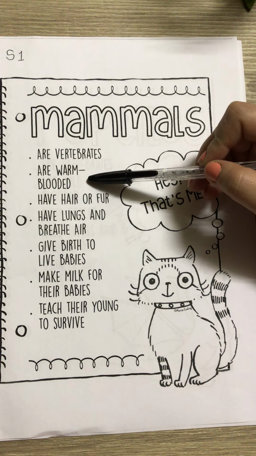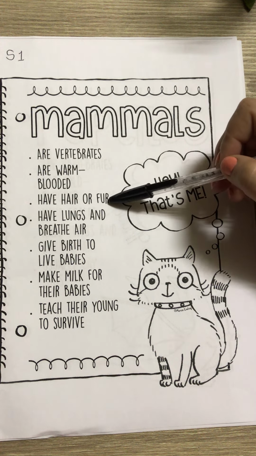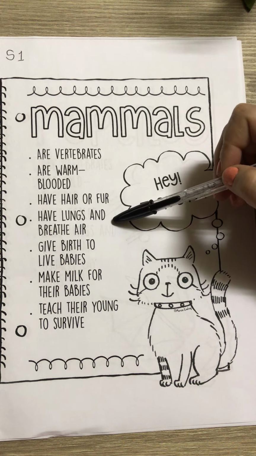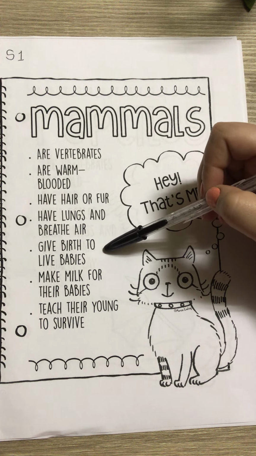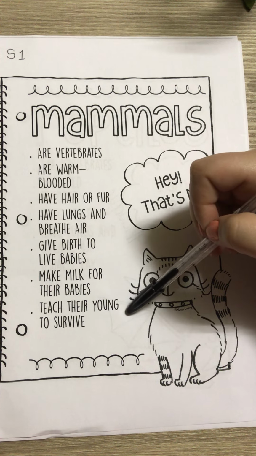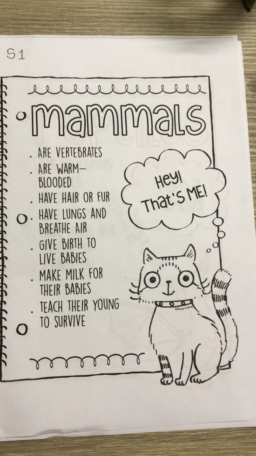Mammals are warm-blooded. What does that mean, grade 2? They can control their own temperature. Mammals have hair or fur, we know that. Mammals have lungs and they breathe air. Mammals give birth to live babies. We know that. They don't lay eggs. Mammals make milk for their babies. We know that. Mammals feed their babies milk. And mammals teach their young to survive. So mammal mommies take care of their babies after they have been born to make sure that the baby will survive.